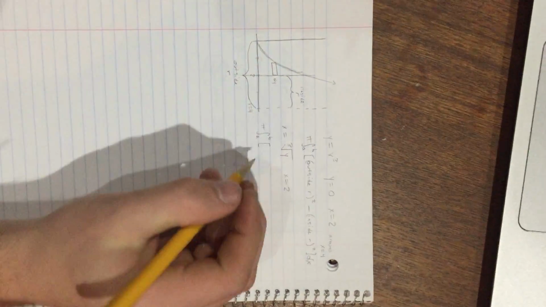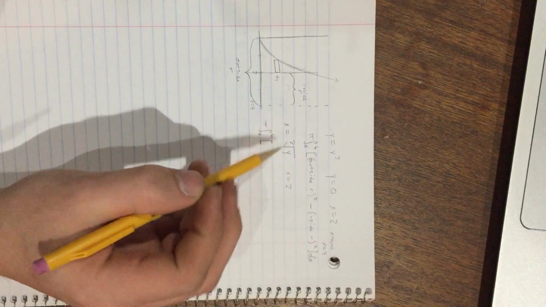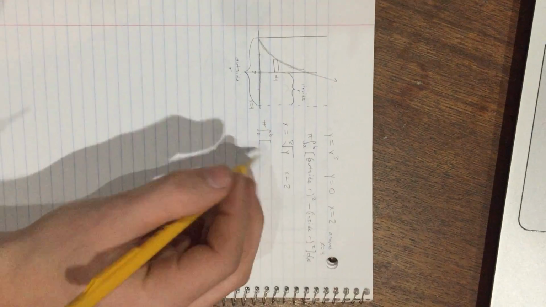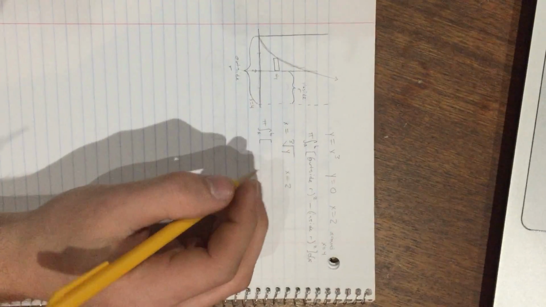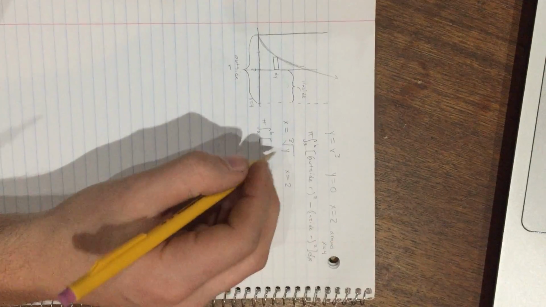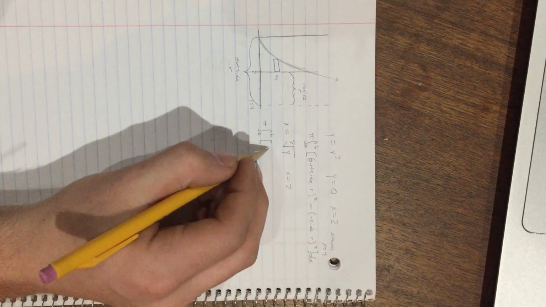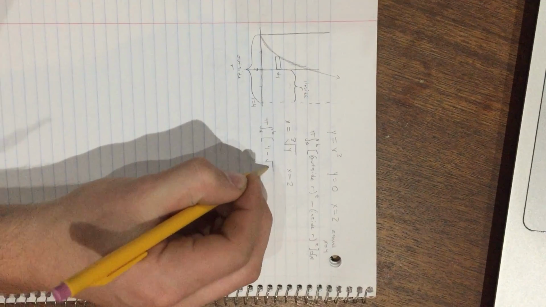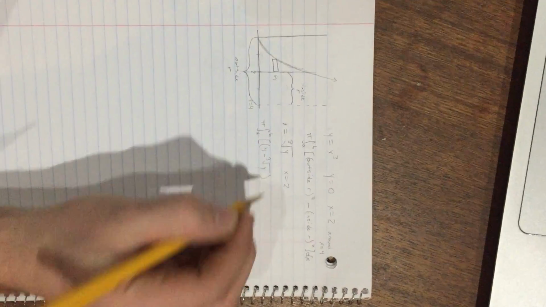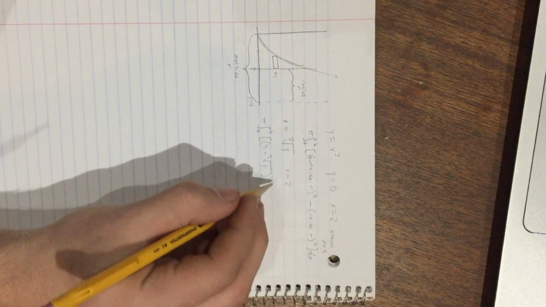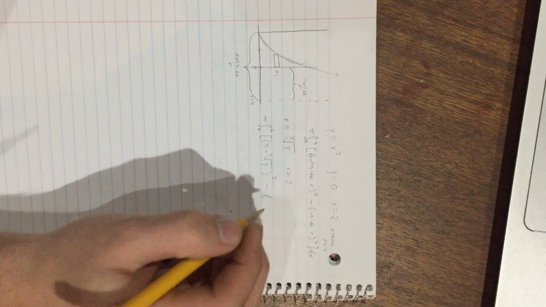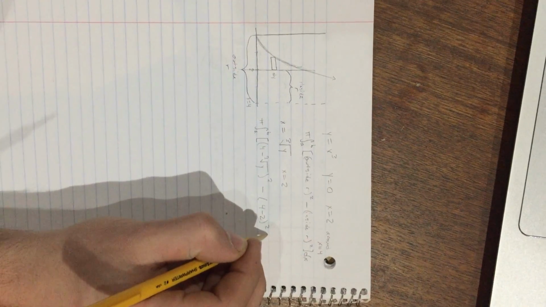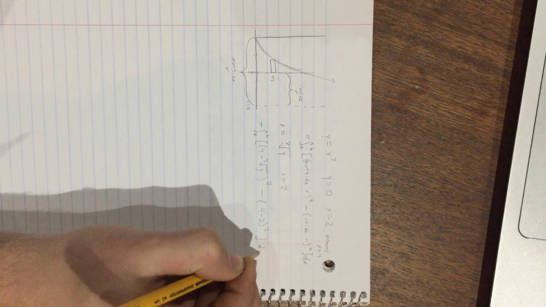So the radius for that is just going to be 4 minus wherever x is, but remember that x is the cube root of y. So the outside radius is going to end up being 4 minus the cube root of y, squared, minus the inside radius, which is just 4 minus 2, also squared, times dy.